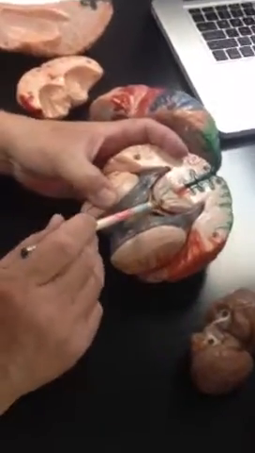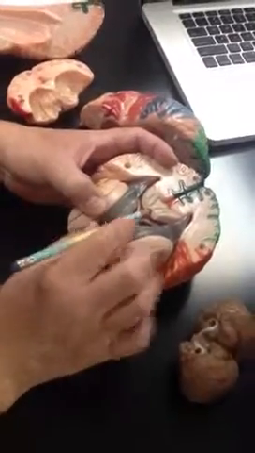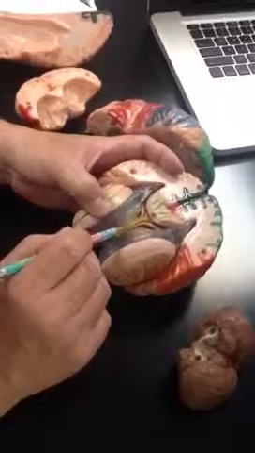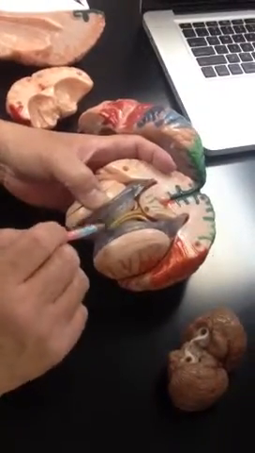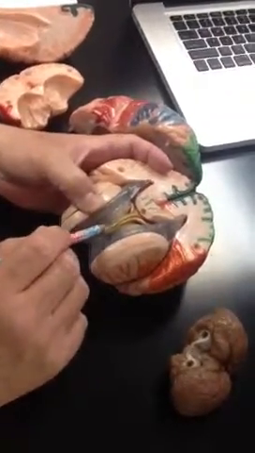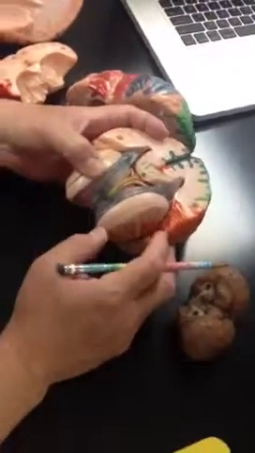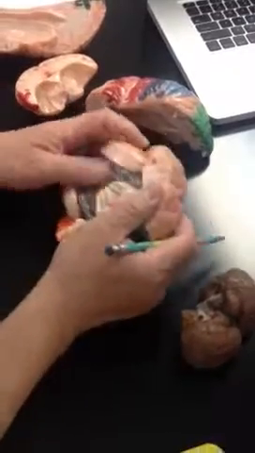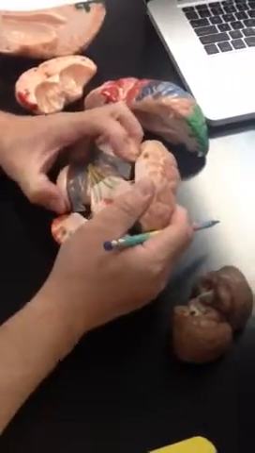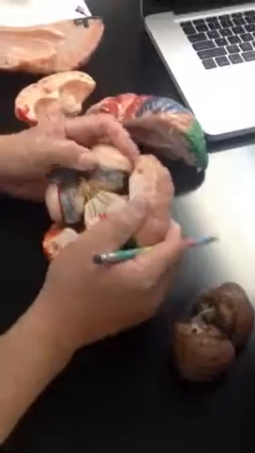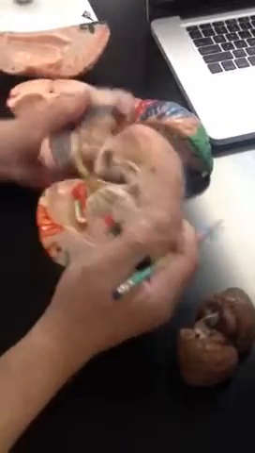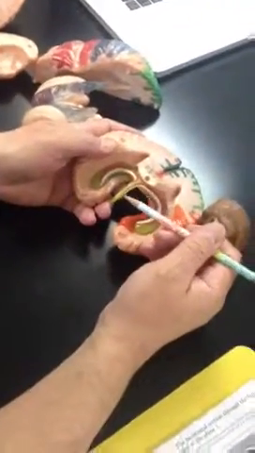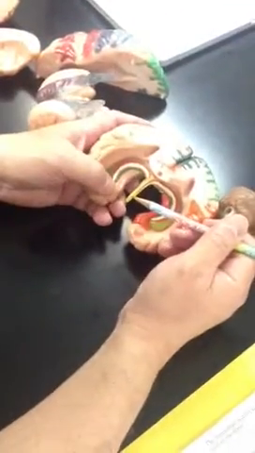If the corpus callosum was here, and then inferiorly to the corpus callosum we remove, we'll see the septum pellucidum, which is medial to the anterior horns of the lateral ventricle, separating the two there. It's supposed to have it. If we separate these, we see this is the fornix. Okay, this is the fornix.